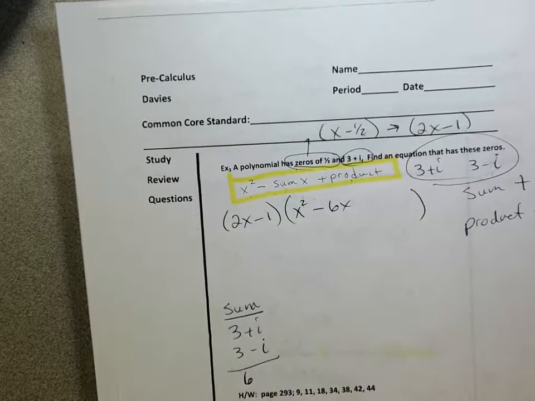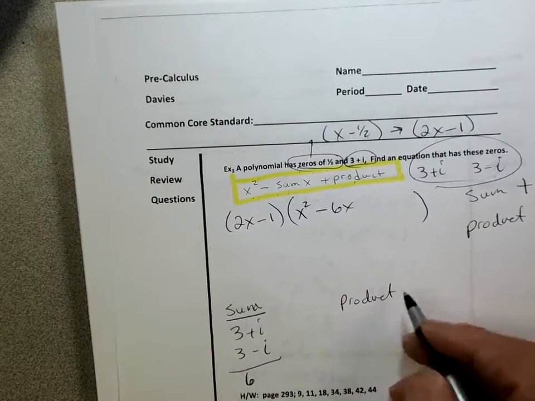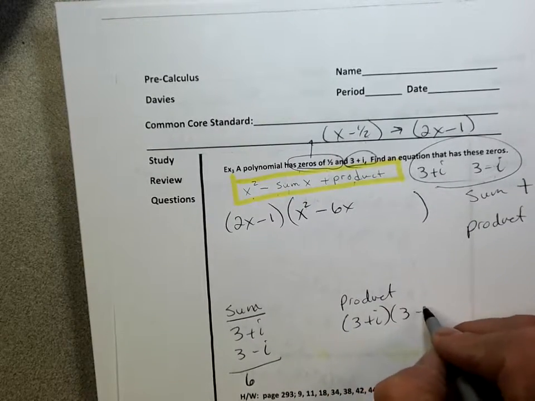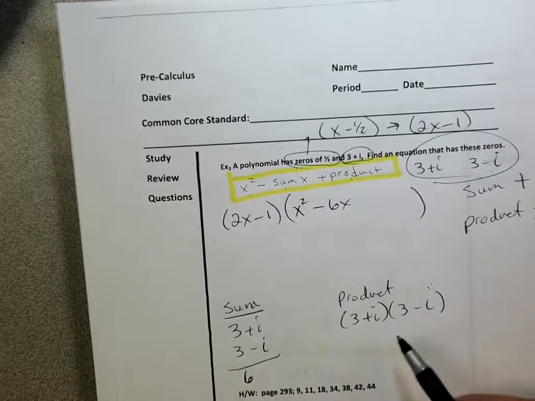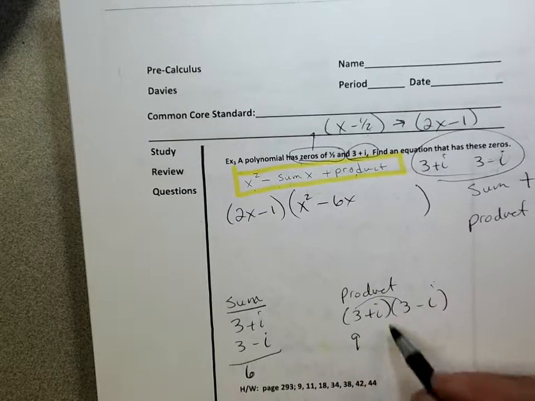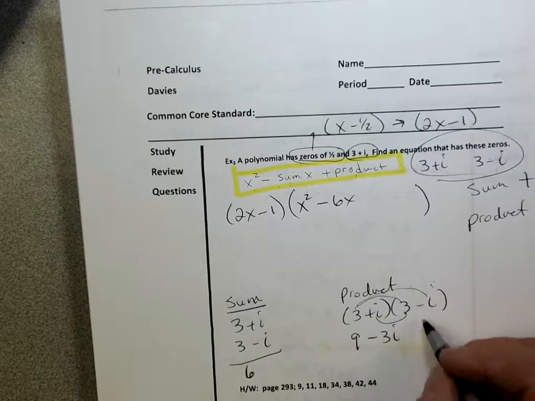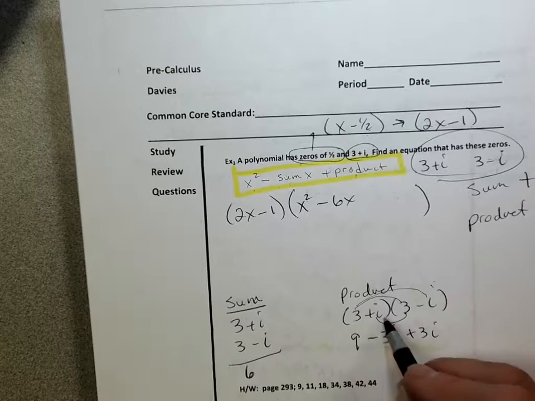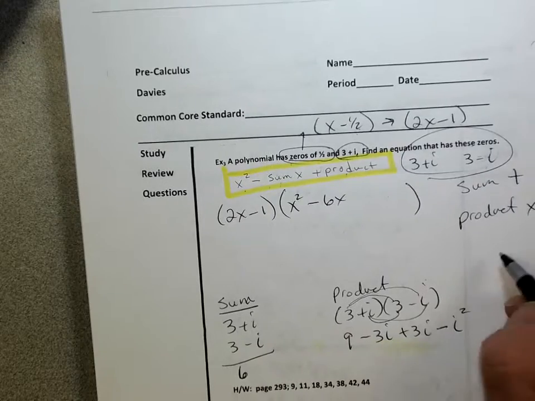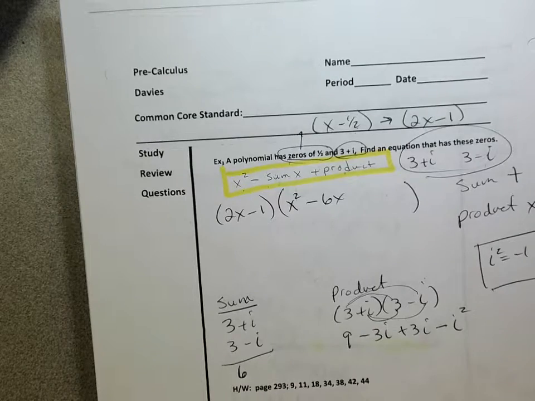Okay? Plus the product. Now to get the product, I'm going to multiply them. So if I multiply my 3 plus i and my 3 minus i, I'm just going to go ahead and multiply. I have to FOIL. 3 times 3 is 9. 3 times a negative i is a negative 3i. i times 3 is a positive 3i. i times a negative i is a negative i squared. Okay, so far so good. Side note: we know from yesterday i squared is equal to negative 1, right? So we're going to make that a negative 1.